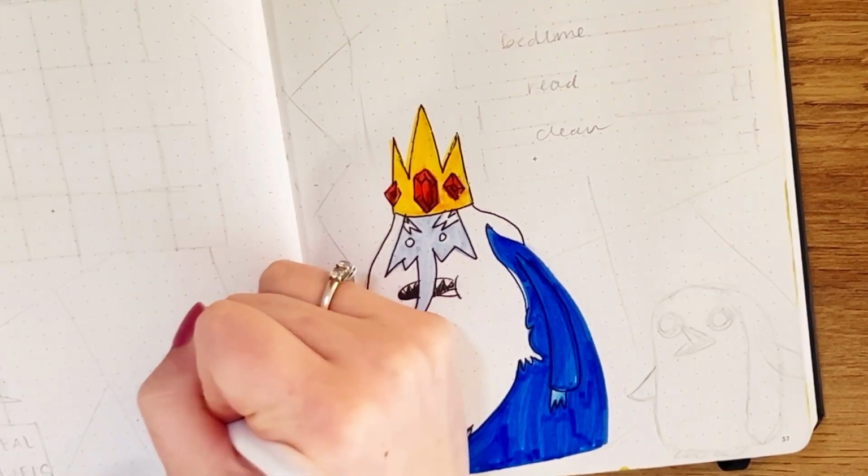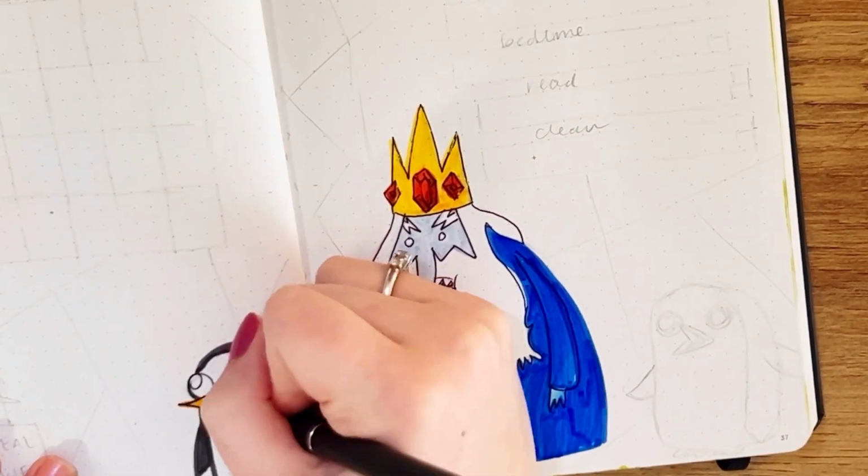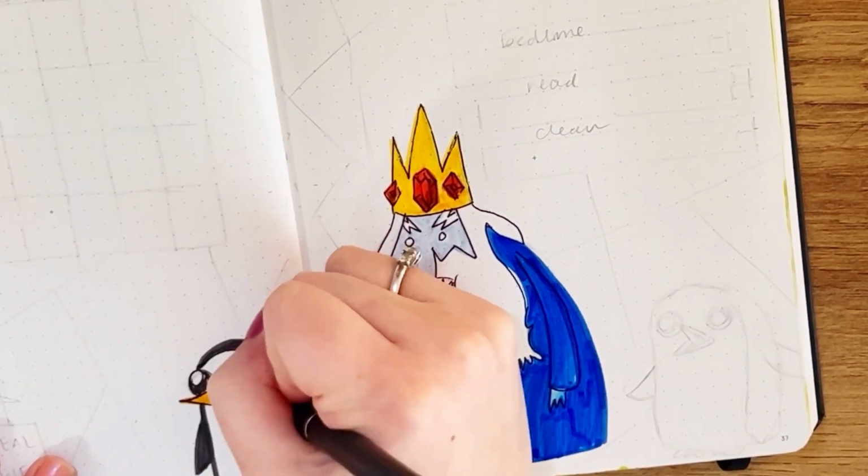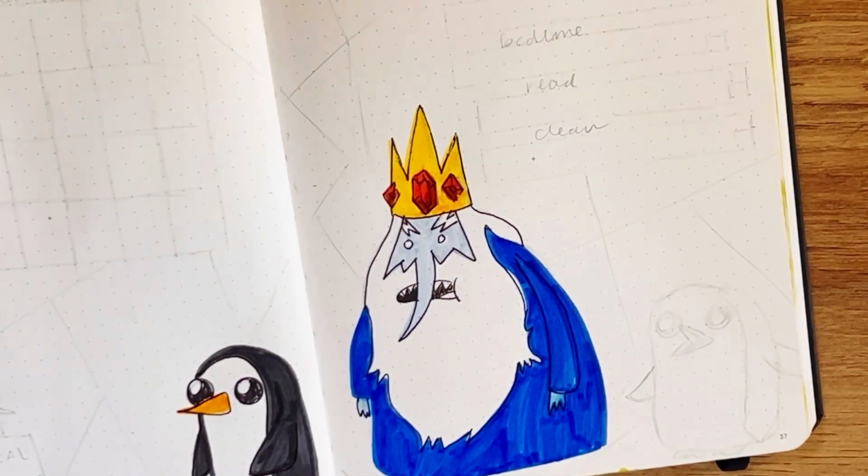I know Gunter is the main guy, and I know that they're all G names, so they start with the letter G, but I can't think of any of the other penguins' names.